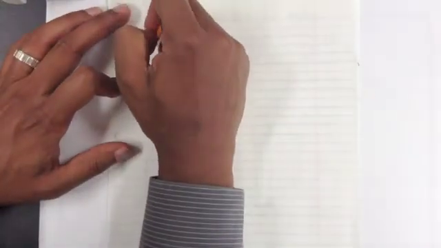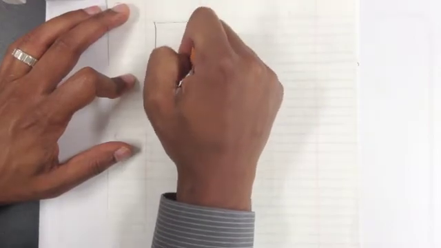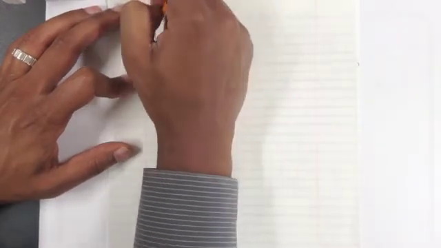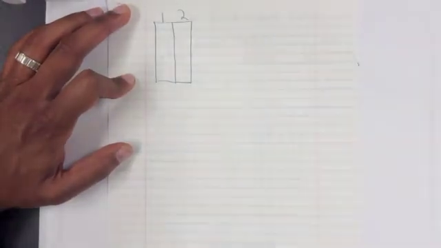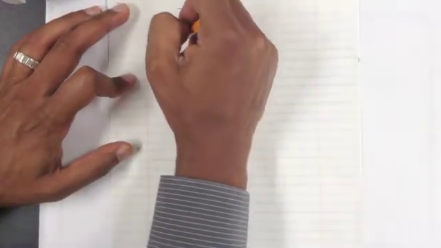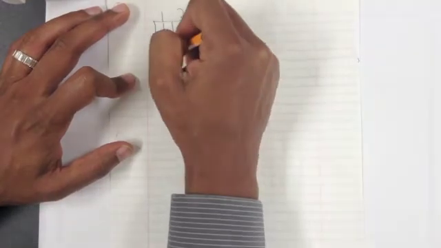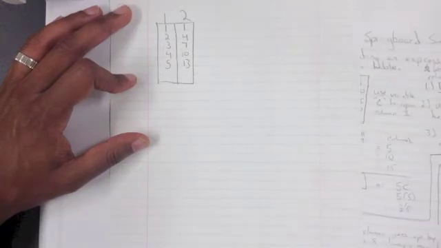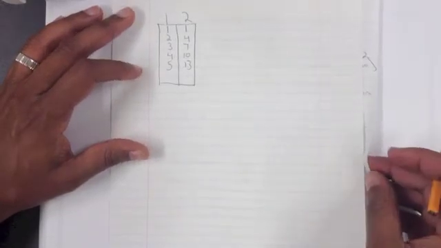So let's look at this next one. It says 1, 2, 3, 4, 5, and 1, 4, 7, 10, 13. Okay? We're going to do the same thing. What was that step 1 again? I don't remember. Oh yeah, I think it was find a pattern or two.